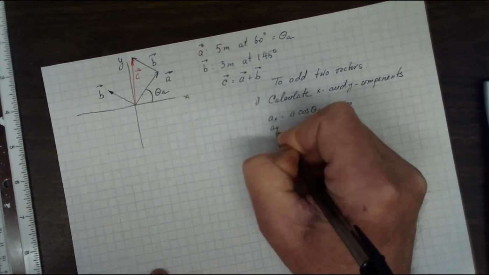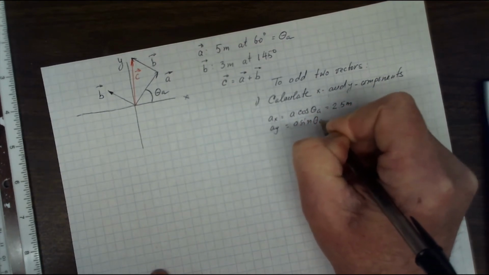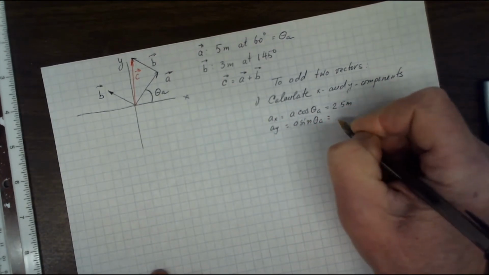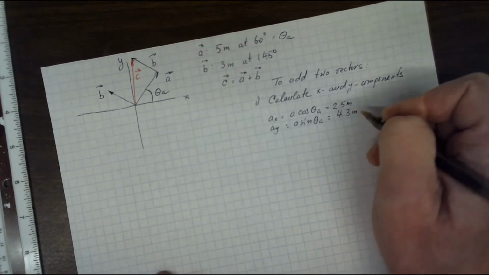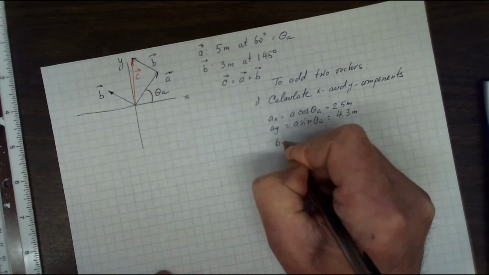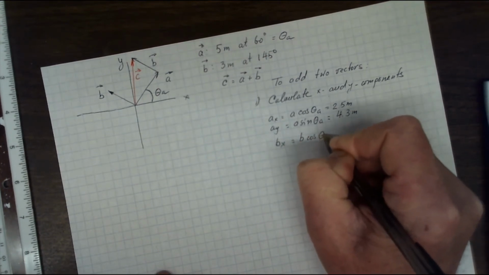A of y is A sine theta of A and is 4.3 meters.